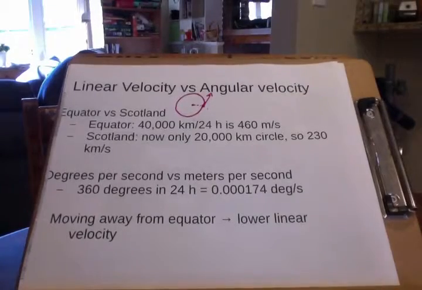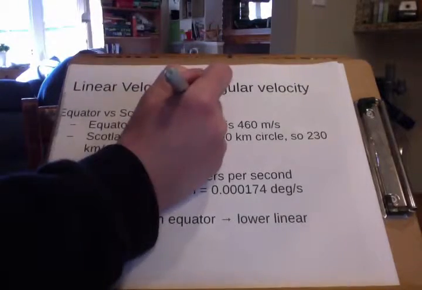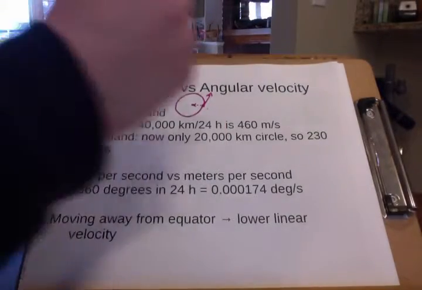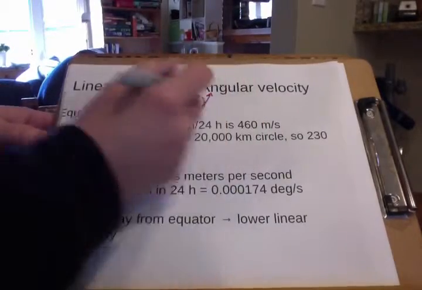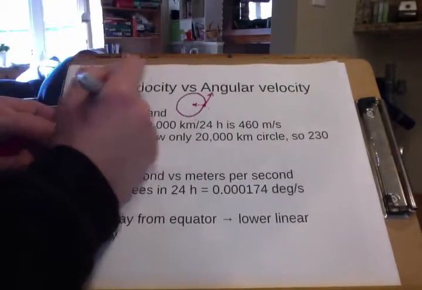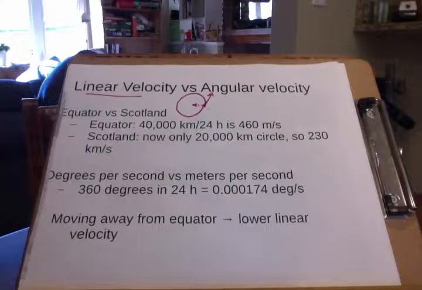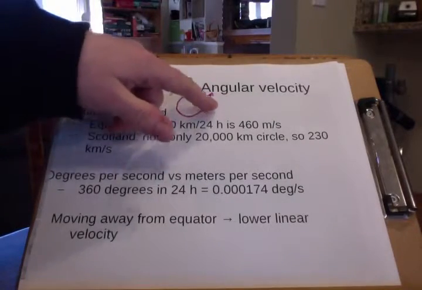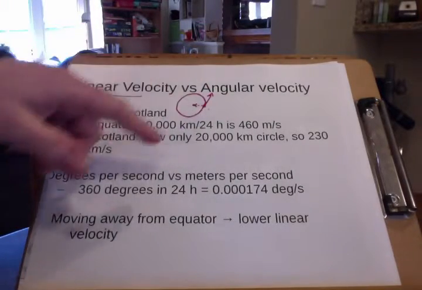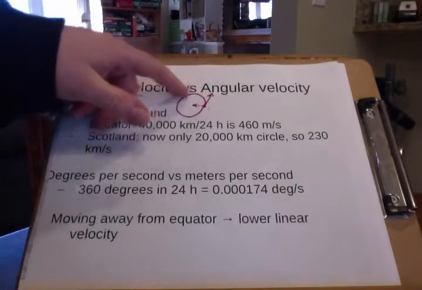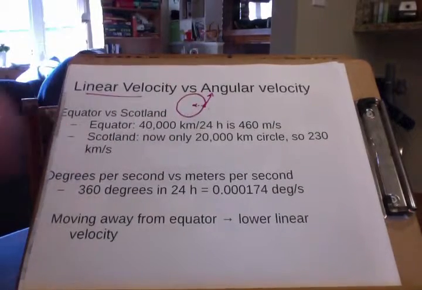Here's the centripetal force pulling it in towards the center. We can talk about its linear velocity. Its linear velocity is the circumferential distance, the distance around the circumference of the circle that it travels per unit time.